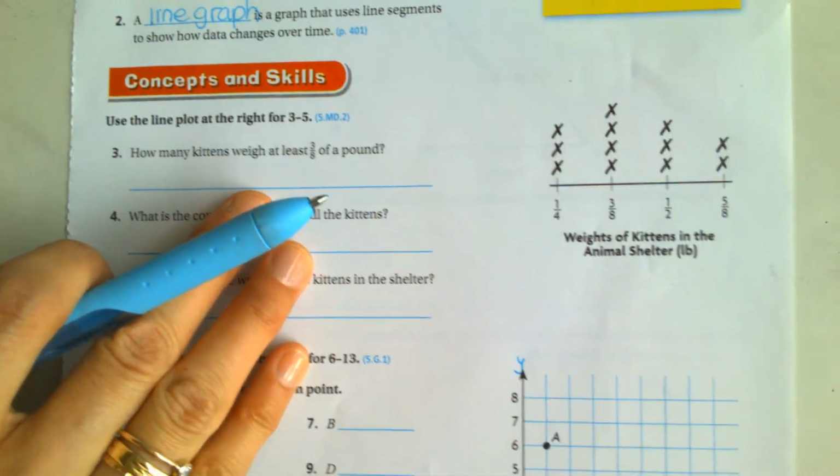All right, so what we're going to work on, we will need a little bit of graph paper to complete this. Make sure your graph paper has the correct heading on it.